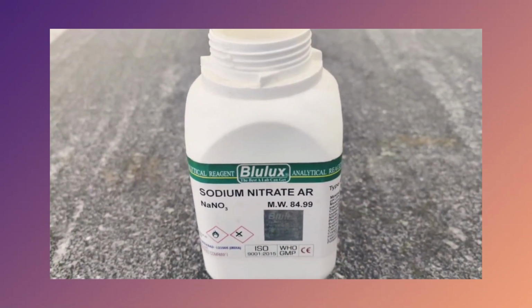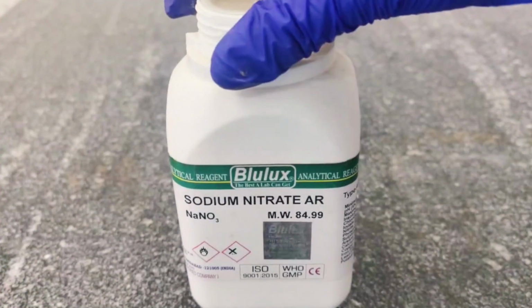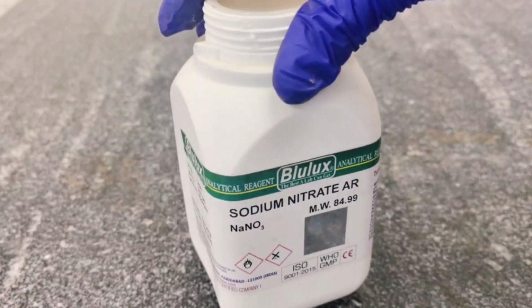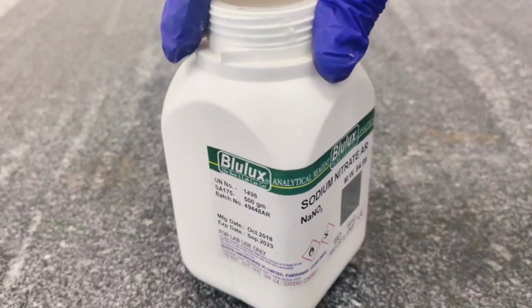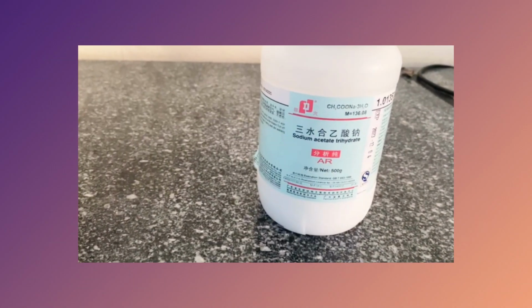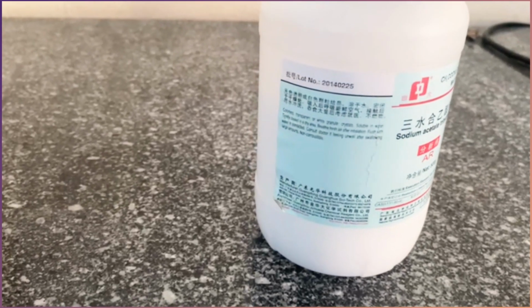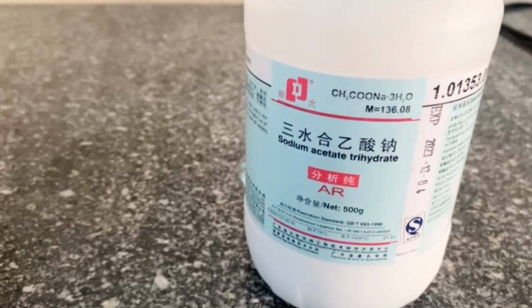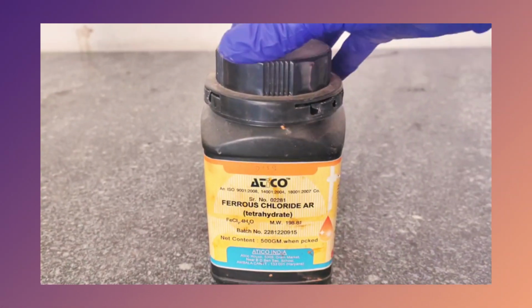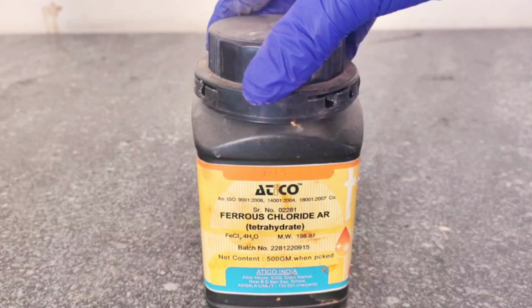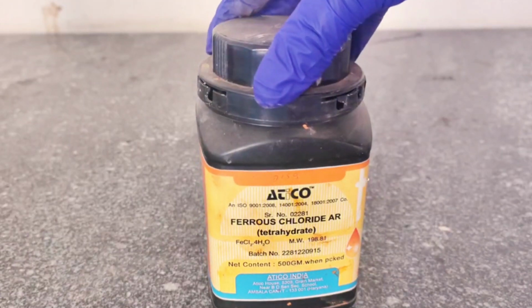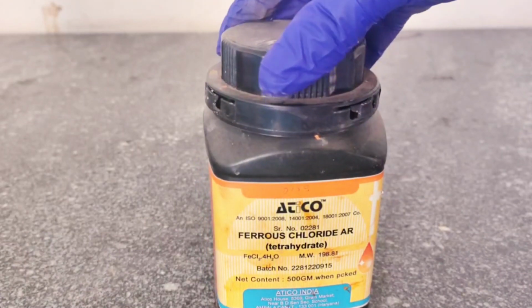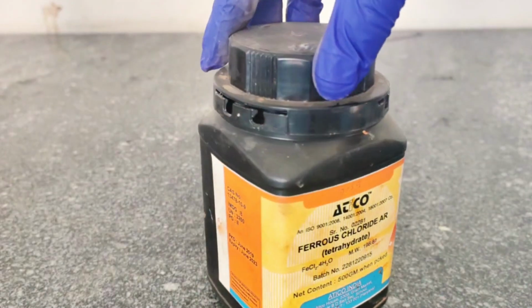Sodium nitrate AR is commonly used in various chemical reactions and is an important reagent in preparing other sodium compounds. Sodium acetate trihydrate serves as a buffering agent, helping to maintain the pH in a variety of chemical processes and biological experiments. Ferrous chloride AR or tetrahydrate, on the other hand, is a source of iron(II) ions, and is essential in redox reactions and in the synthesis of organic compounds.